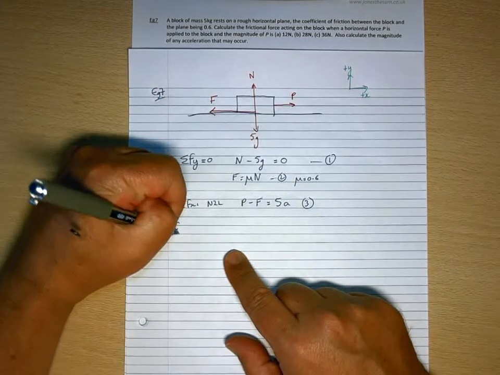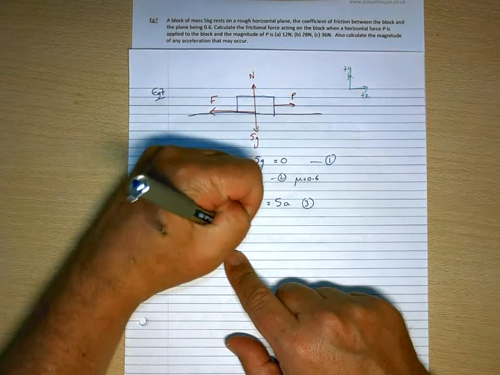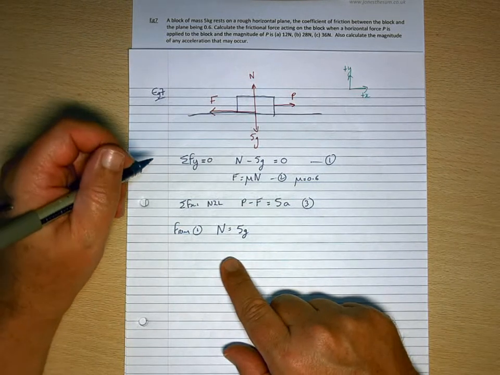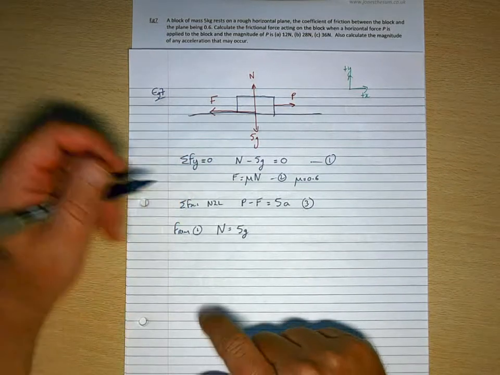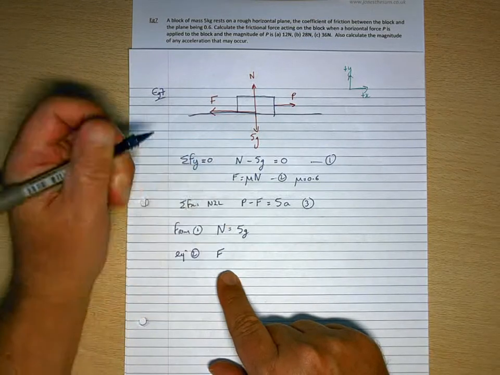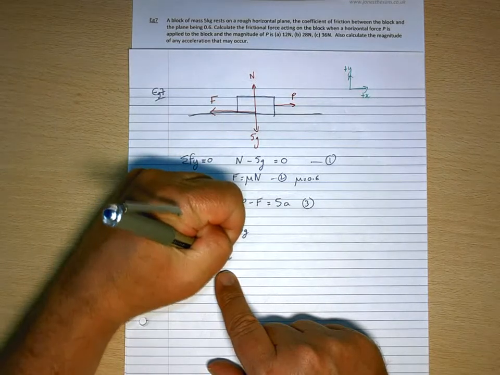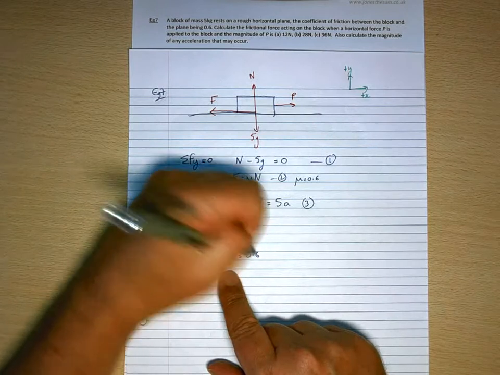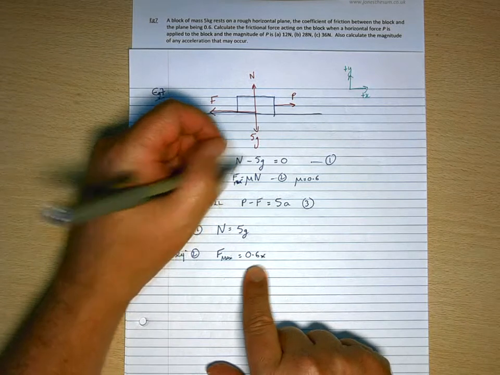So from 1, the normal reaction is 5g. By putting that into equation 2, we have that the maximum frictional force will be 0.6 times N, which is 5g.